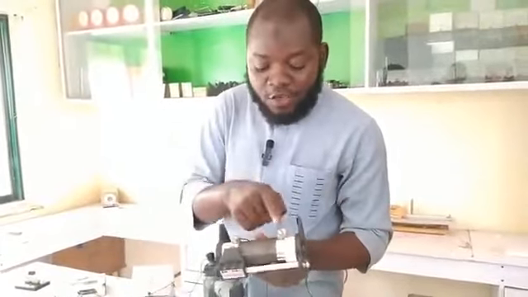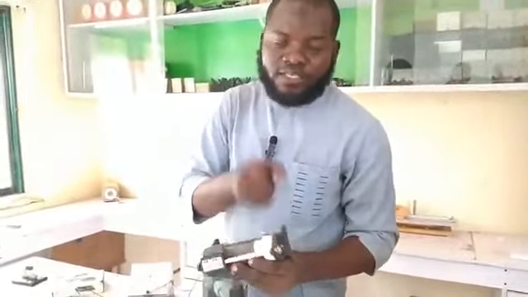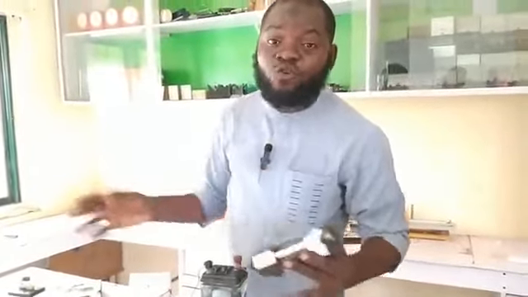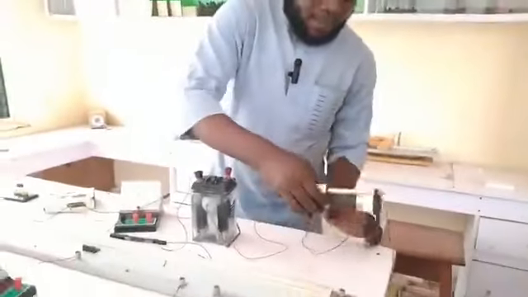You can use these 2 points here. Are you getting me now? Or you use one of this and one of this. Any of it will give you a reading. Am I making sense? It's your choice. Either you use these 2 or you use one of this and one of this. You are fine to go. Am I making sense now? So the 2 will give you results. Is that taken? So please, that's that about that.